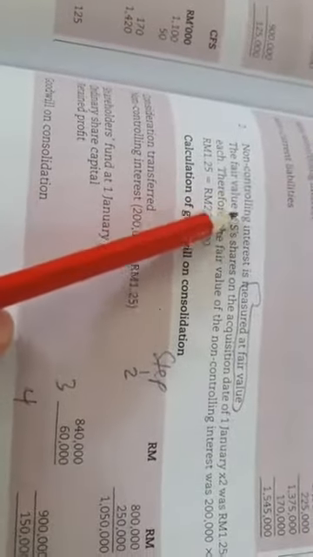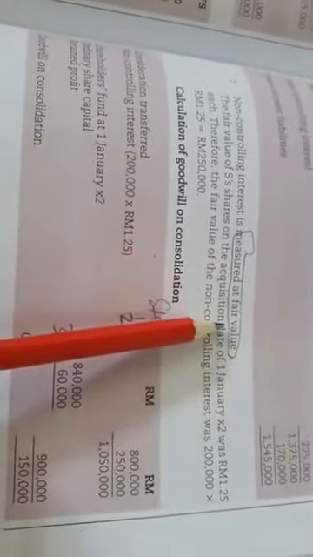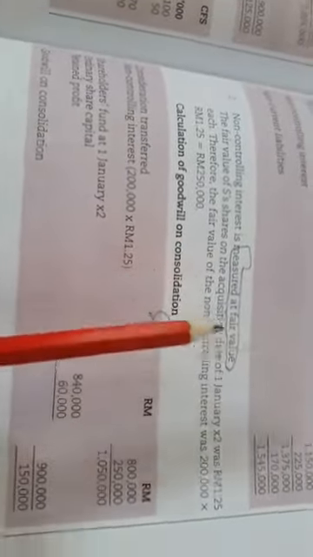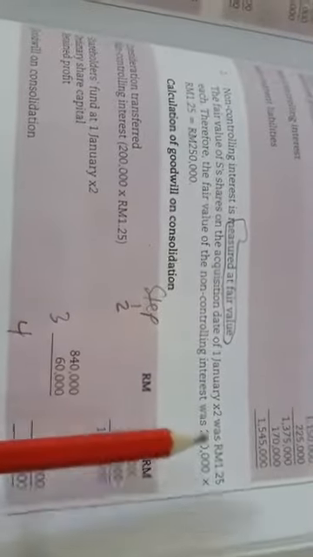Okay, now using the same example on page 345, this is basically how you calculate goodwill when NCI is measured at fair value. As I mentioned before, when the question requires you to calculate NCI at fair value, the question must have stated the fair value of S shares on the acquisition date. Since it is available in the question as RM1.25, when you calculate NCI, you will multiply RM1.25 with the number of units of NCI. Here in this question, NCI units is 200,000.